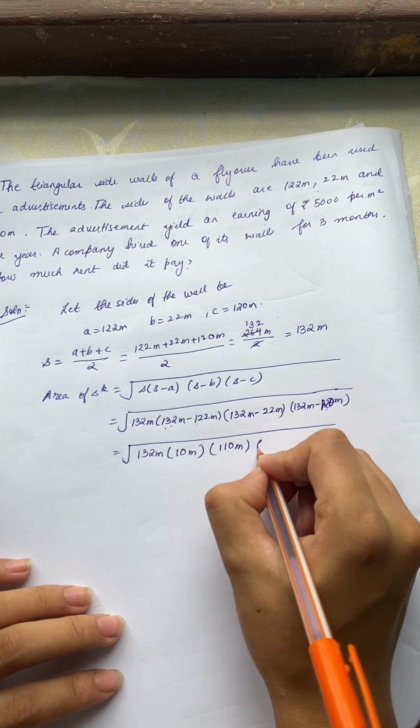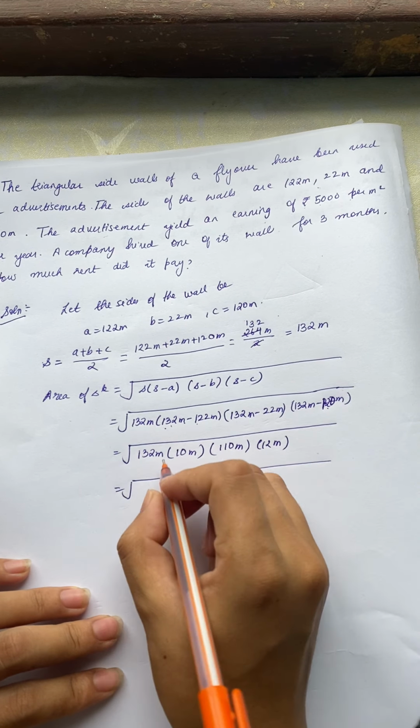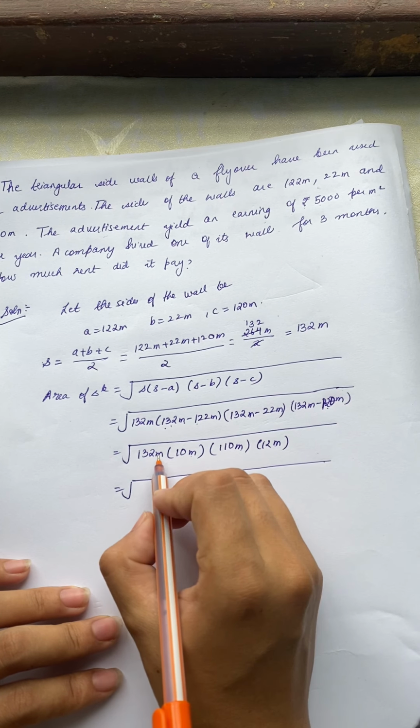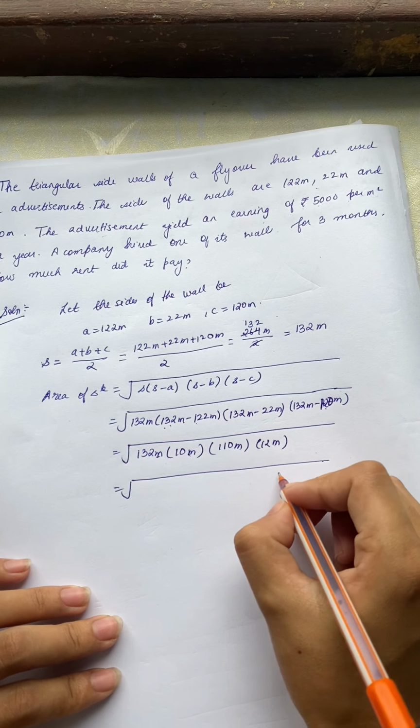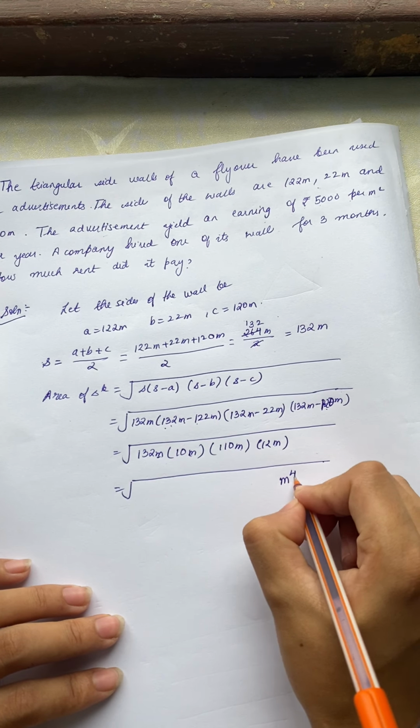It's going to be 12. Okay, 12 meter. Clear? So what I usually do, in order to avoid confusion with the meters, is take it on this side. So you see meter into meter, meter square, right? Meter how many times? 1, 2, 3, 4. You're multiplying meter 4 times.